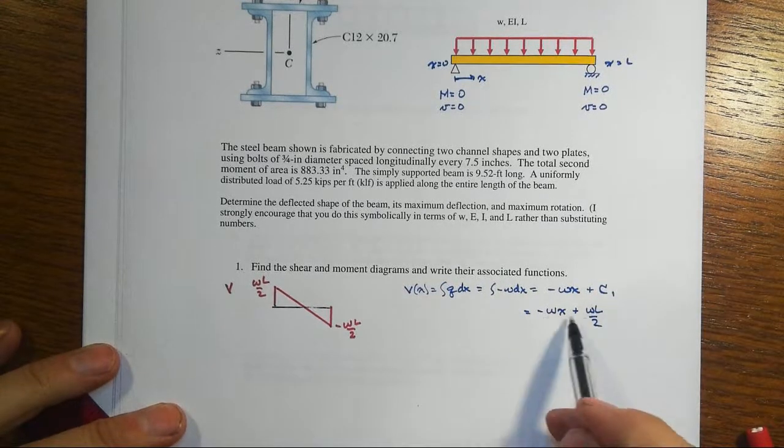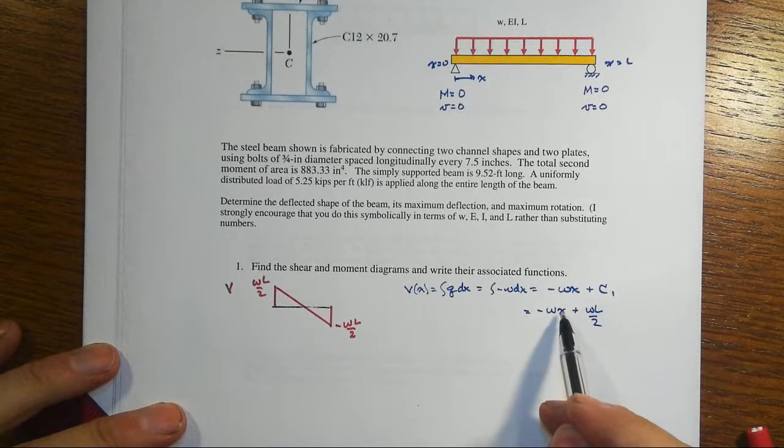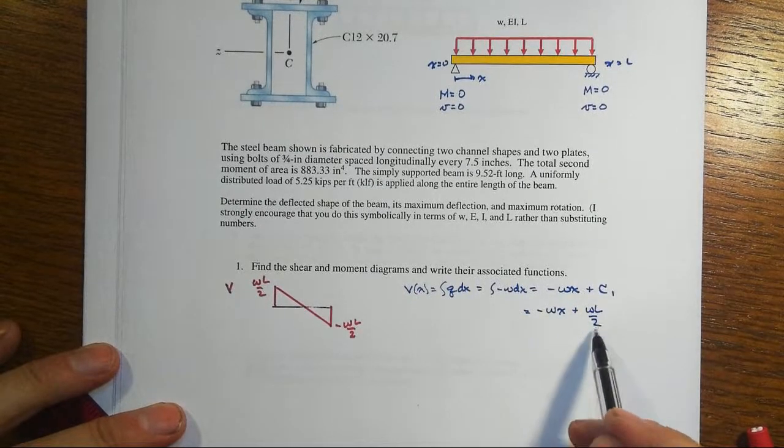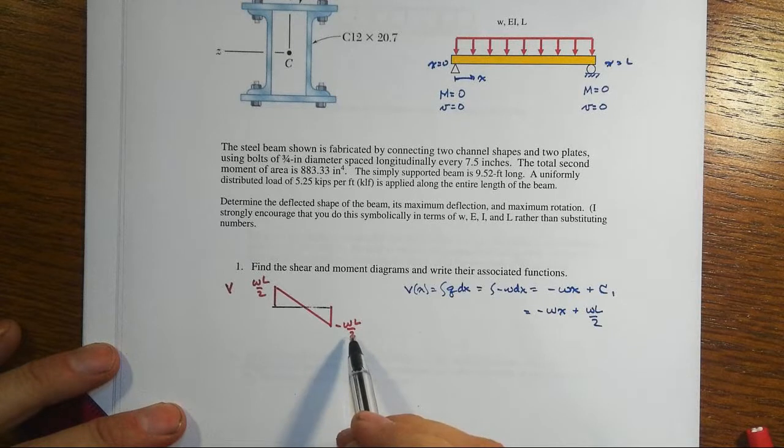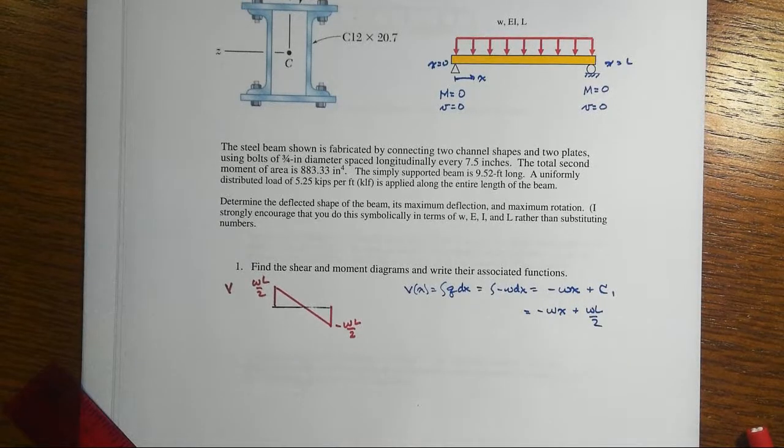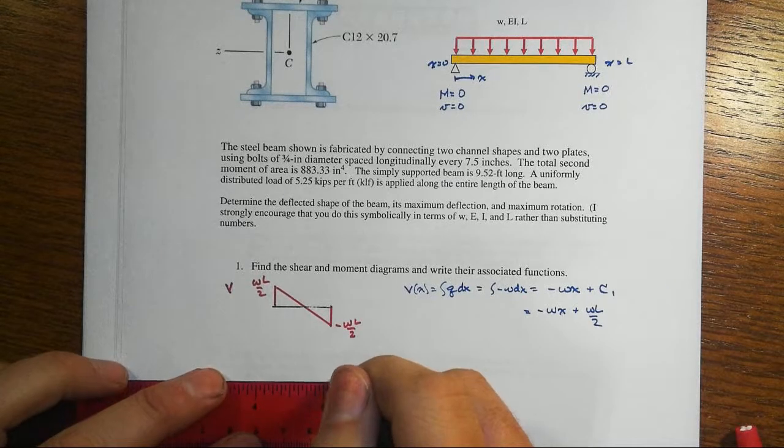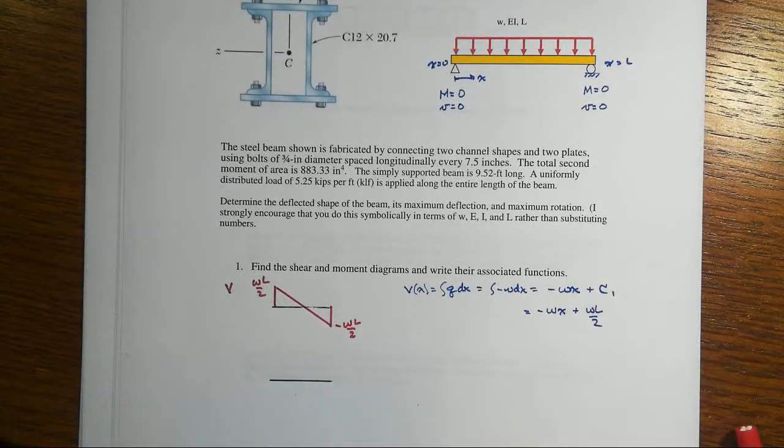But note, it is an equation of a straight line. If we put x equal to L, we get minus WL plus WL over 2, or negative WL over 2. So this equation is correct. There's nothing wrong with the actual equation that we ended up with. Then we've got to go get the moment function.